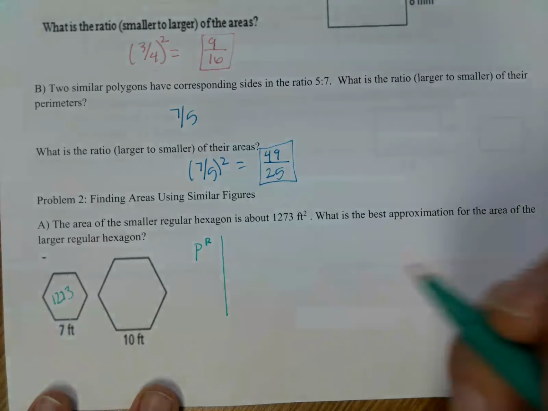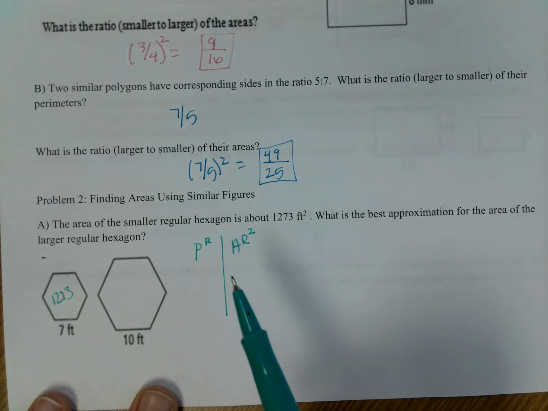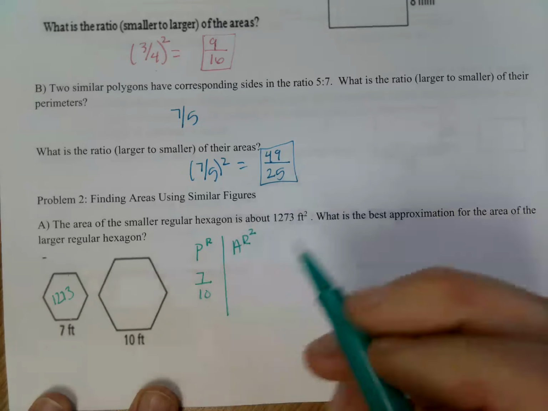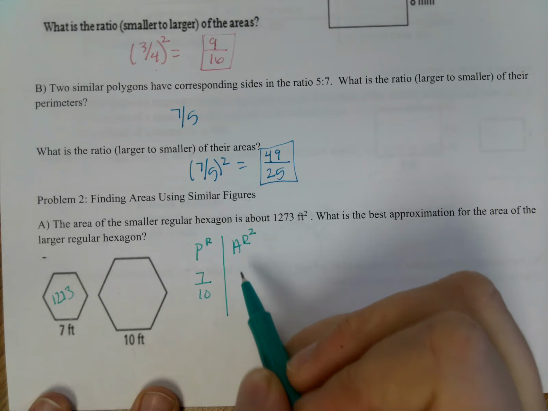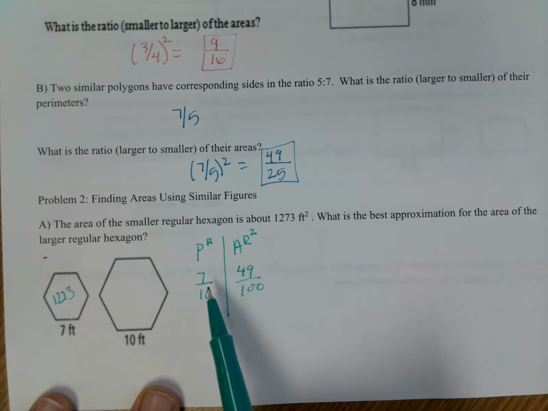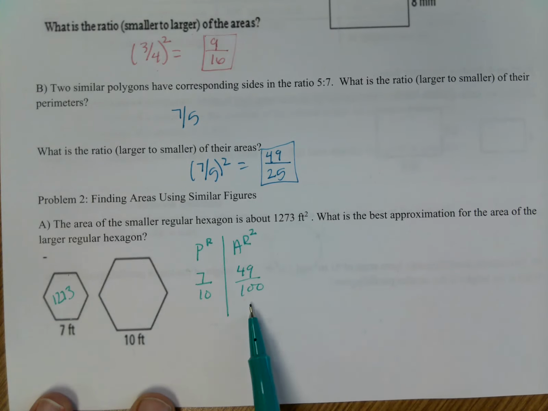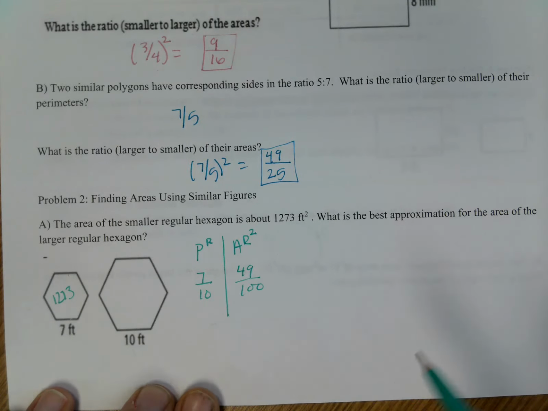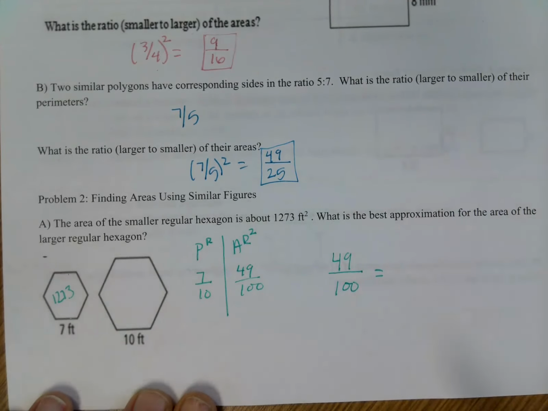I often write out a chart, and you'll see me write this chart out. Notice how I have perimeter ratio, that's one-dimensional. Area ratio, I always write that as squared because we have to square this. So my area ratio would be 49/100, because I'm squaring the top just like we did up here and squaring the bottom. Because if we're going to be using area, which is squared, we have to use our area ratio. We can use this area ratio because this is how the two areas are comparable.